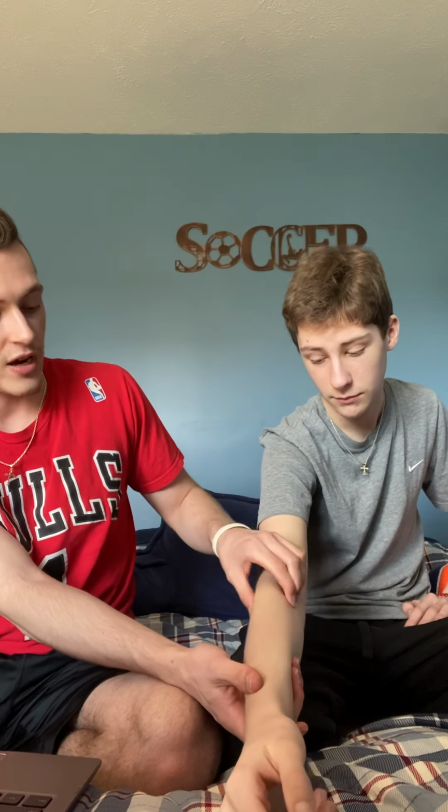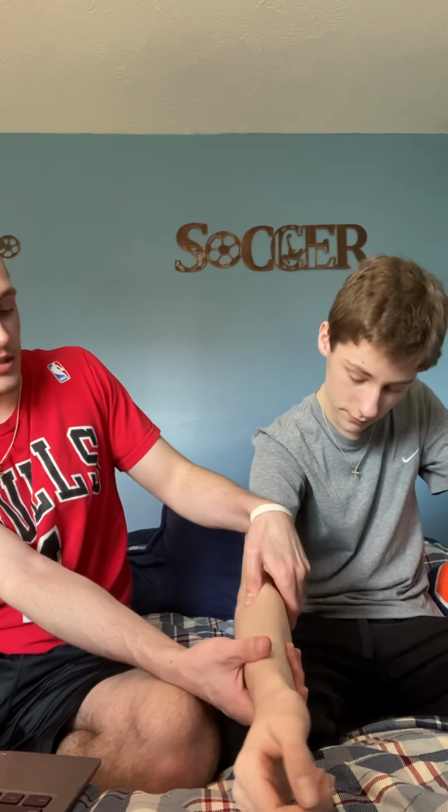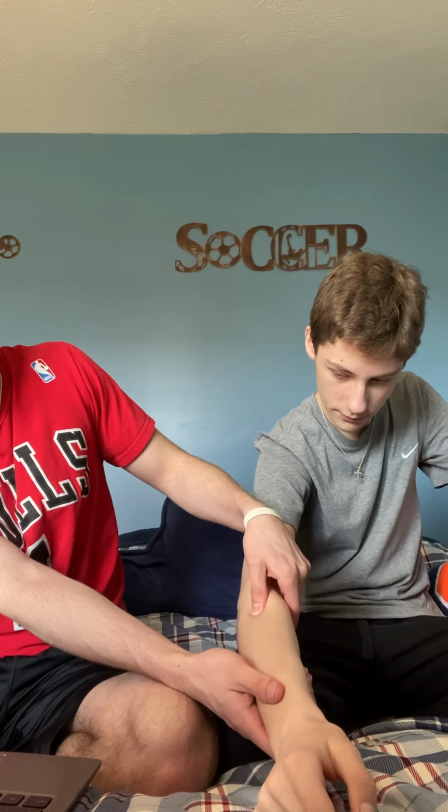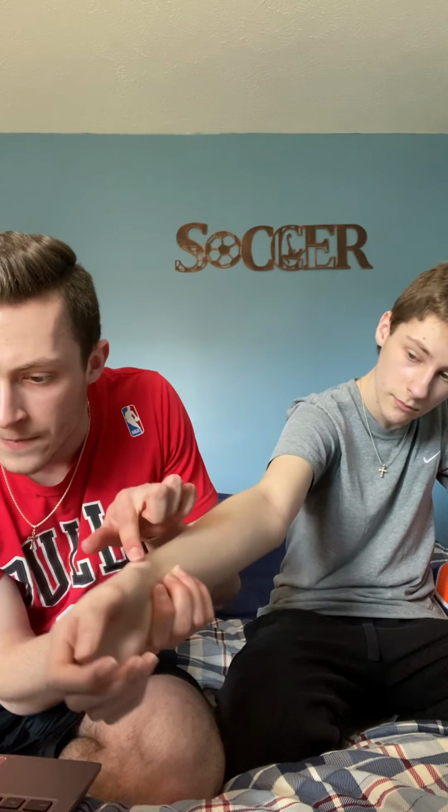You could just grab the brachioradialis and feel for it underneath there. We have the radial tuberosity, so that's going to be right on the lateral side as well. That's where the biceps brachii inserts. We have the radial shaft, so all the way down here to the radial styloid process, the bony prominence near the wrist there.